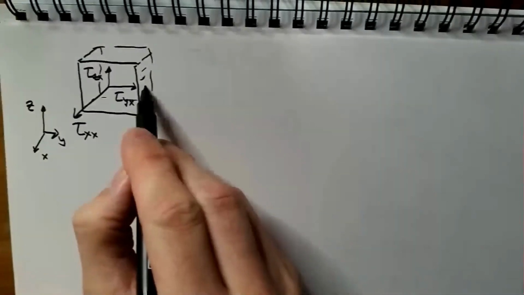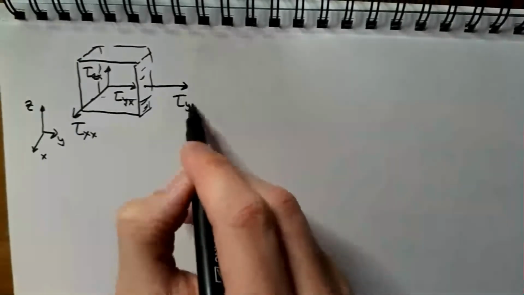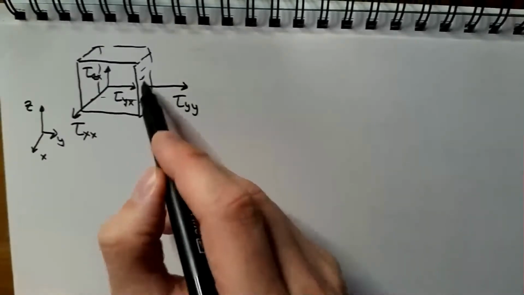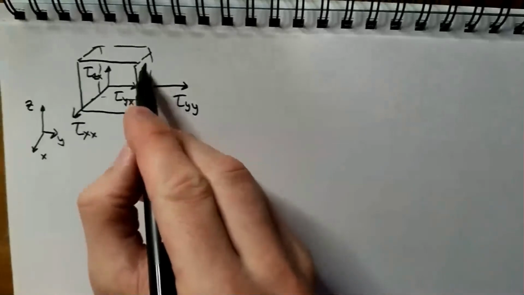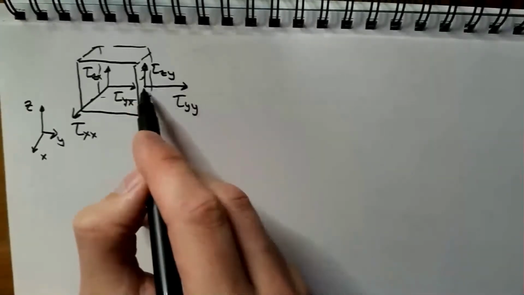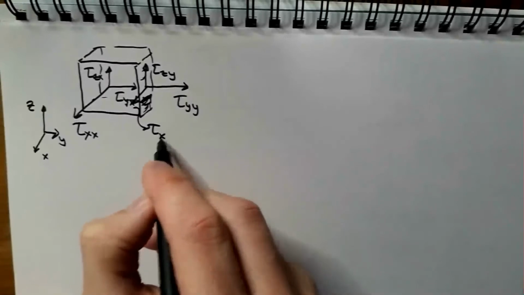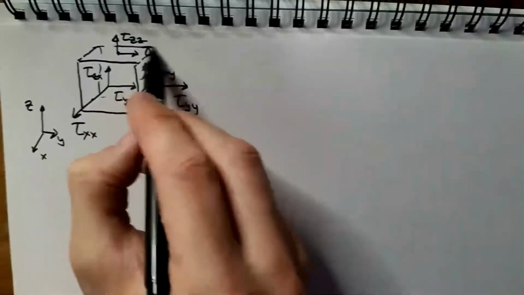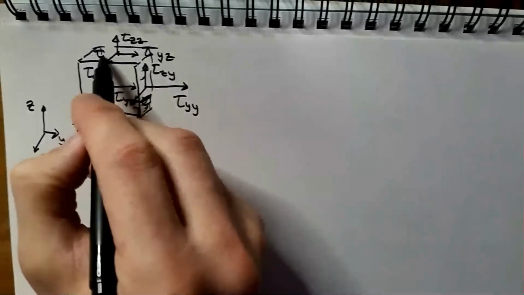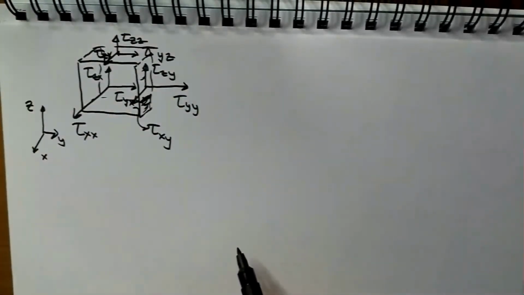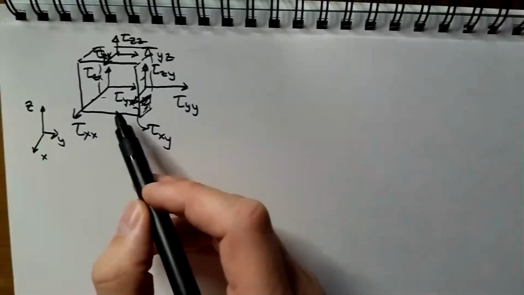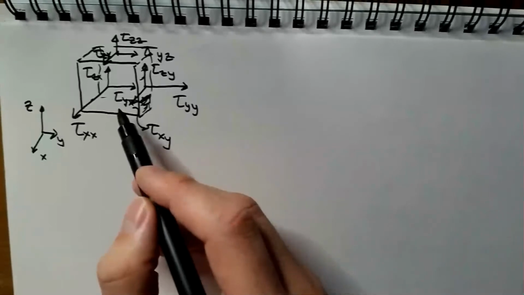I have tau yy, this is normal stress on the face that has unit vector in the positive y direction. Then I have tau zy, and then in this direction I have tau xy. And the same happens for this top face. I have tau zz, normal stress. I have shear stress in the y direction and one shear stress in the x direction. The figure quickly becomes very busy, but if you followed me all the time, you know what I'm talking about.